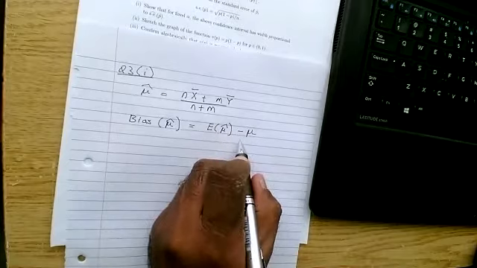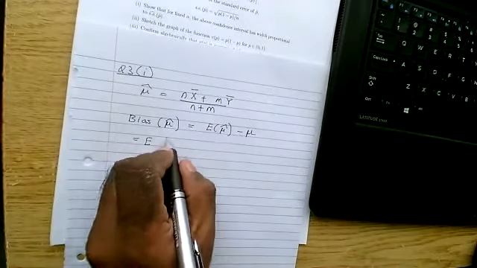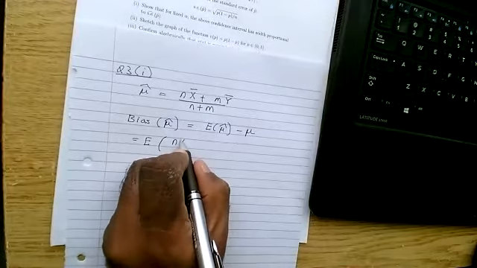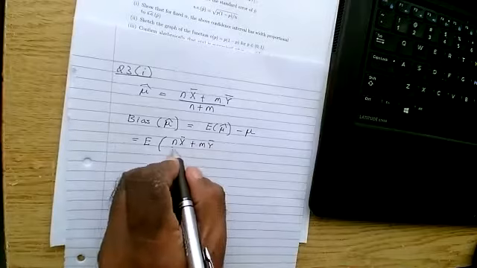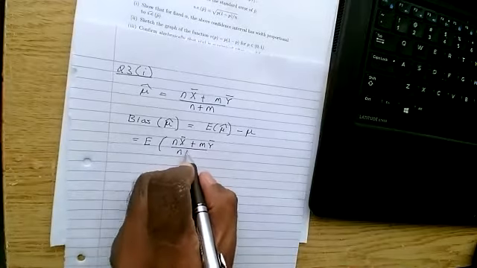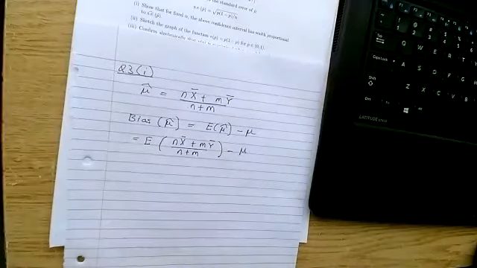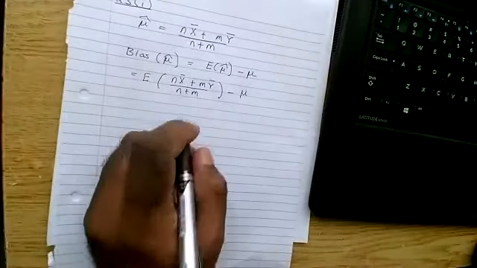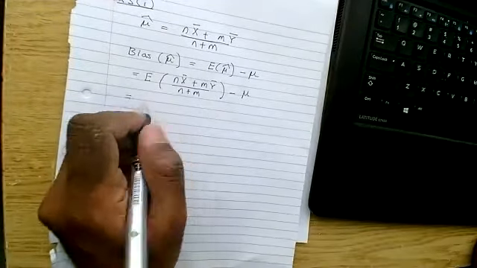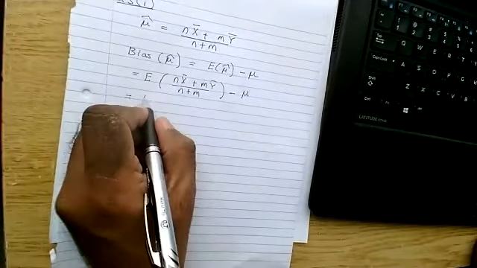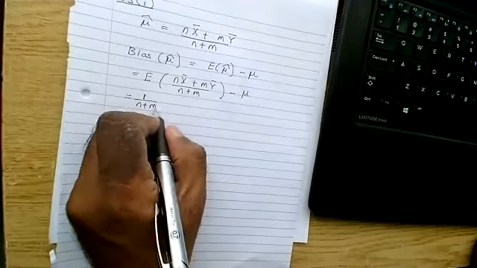This is the definition of bias, right? Now I'm going to show you that this is equal to 0 in a while. So the first thing I'm going to do is take the n plus m outside because it's a constant, right?